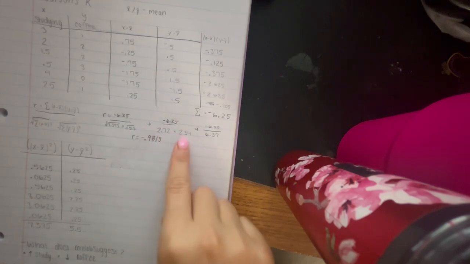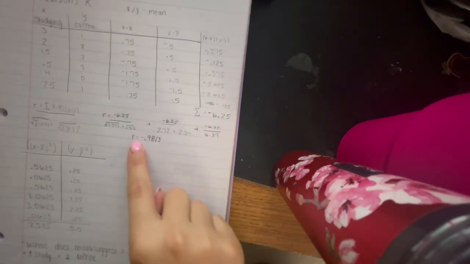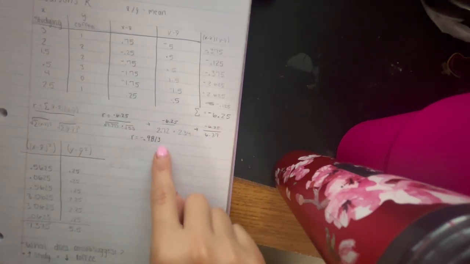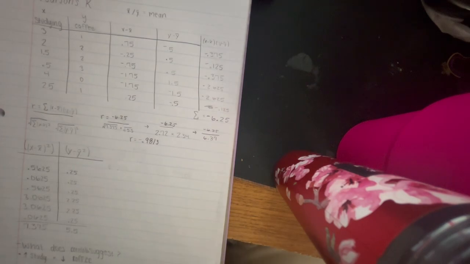And then I converted it and calculated it to get a Pearson's R of 0.9813. What I found in this correlation, it suggests that the more a person studied, the less coffee they consumed, and the more coffee someone consumed, the less studying they did. This shows a consistent relationship.